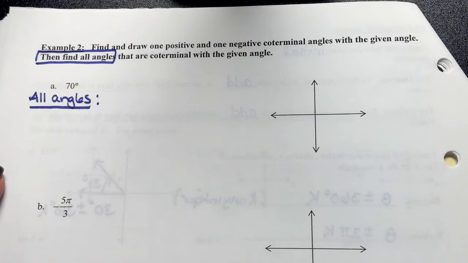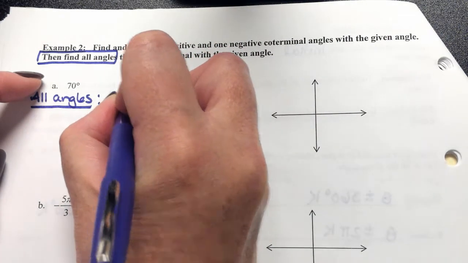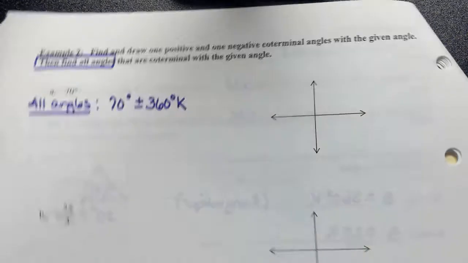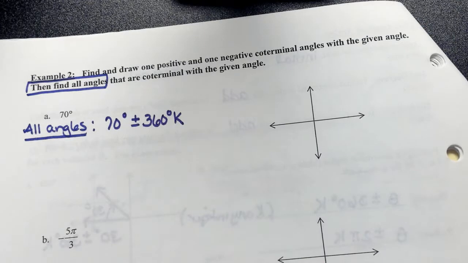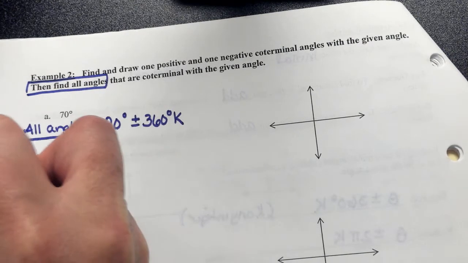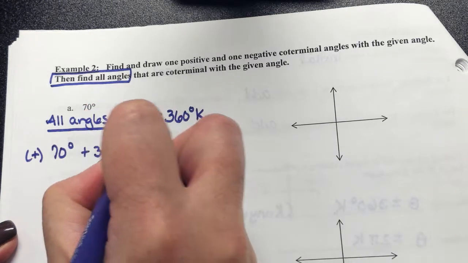It's impossible, ladies and gentlemen, remember, to list all coterminal angles. In degrees, remember, to find all angles, it's going to be 70 degrees plus or minus 360 degrees times k. It's impossible to list them all, because I could take 360 and multiply by 1,000,000 and find another coterminal angle and add that to 70 degrees. It's impossible.